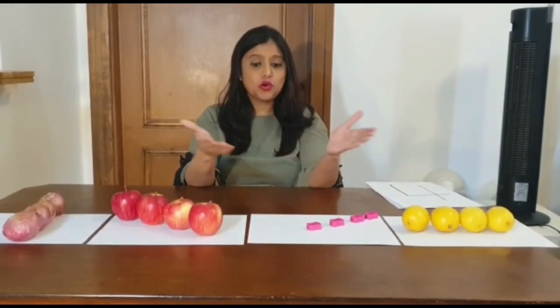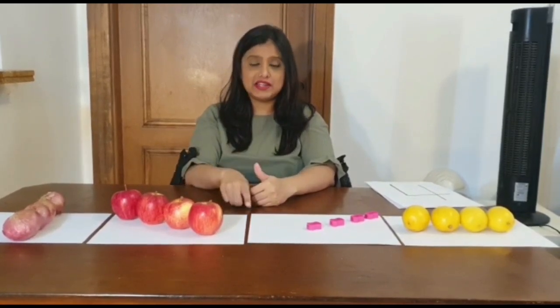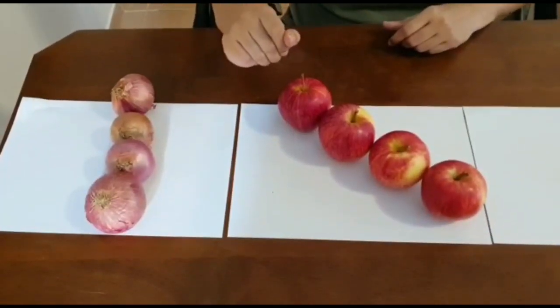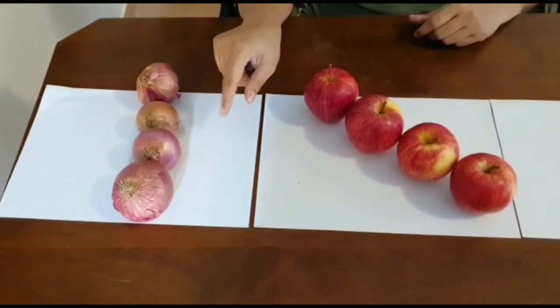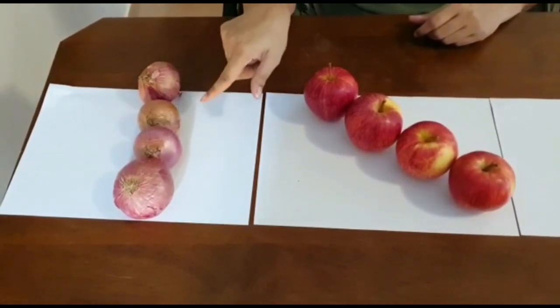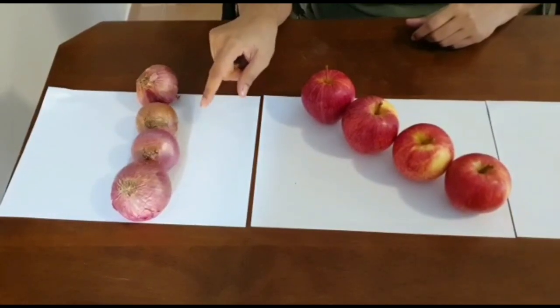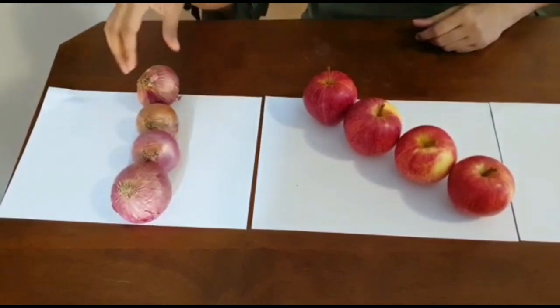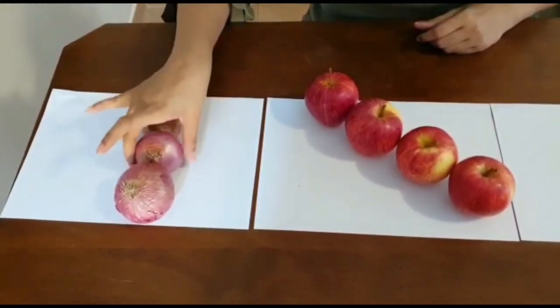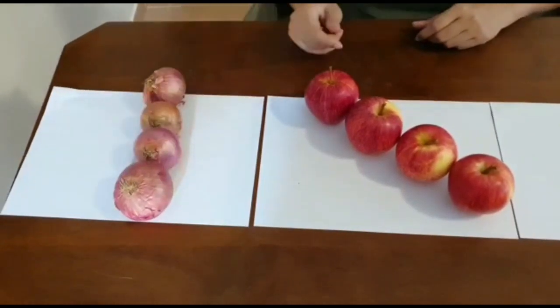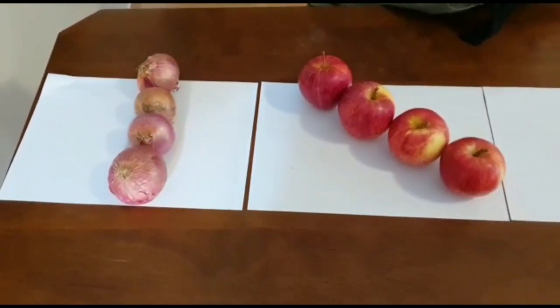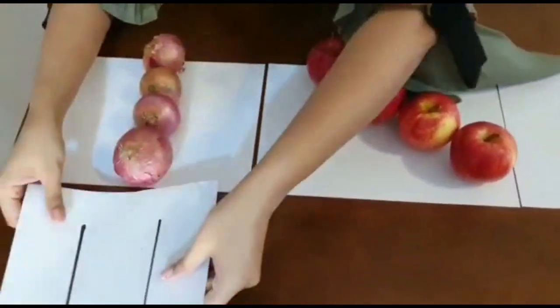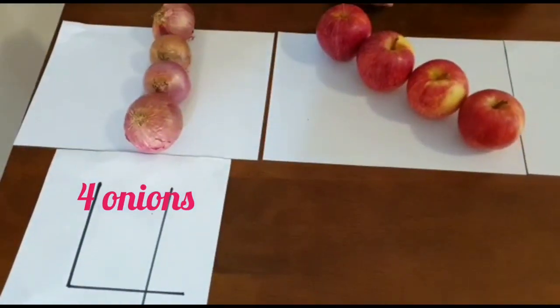Now children, I have so many sets of objects lying on my table. Now let us count and identify the number of objects in each set. Now let us look at the first set. Can you tell me what are these objects, children? Yes, you are right. These are the onions. Now let us count and identify how many onions are there in this set. Let us count. Come on. 1, 2, 3, 4. Now, how many onions are there, children? We have 4 onions. Now, let us move on to the next set.